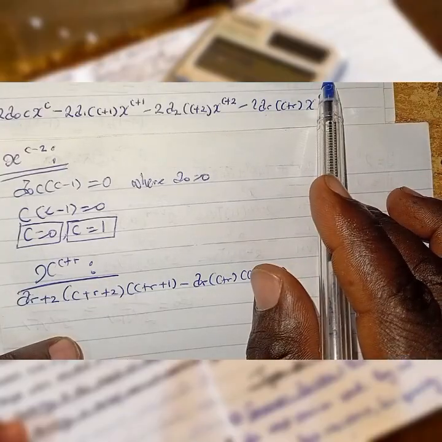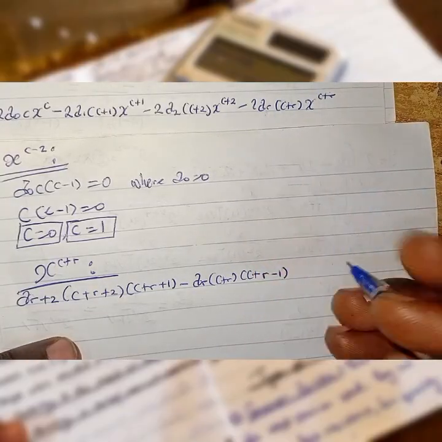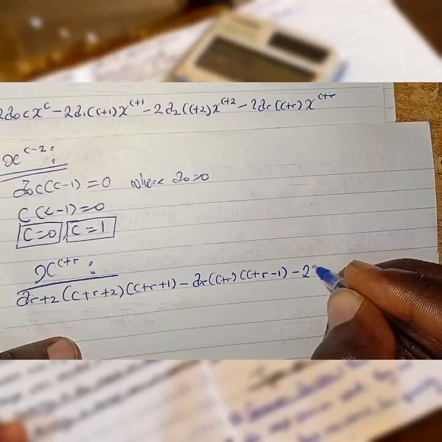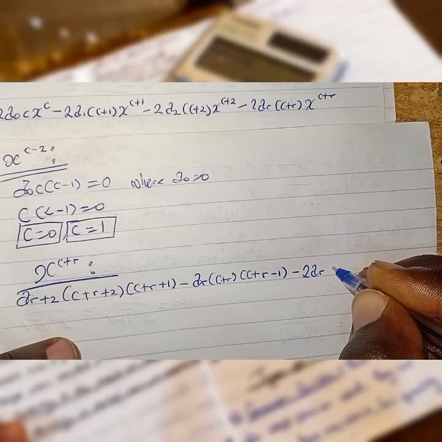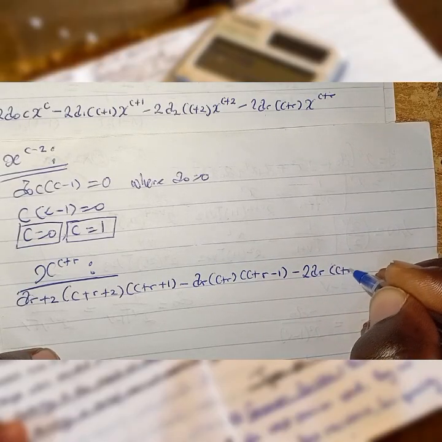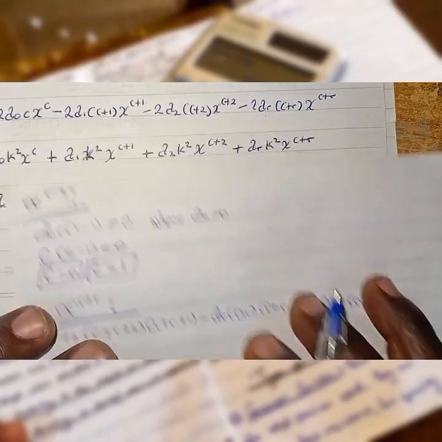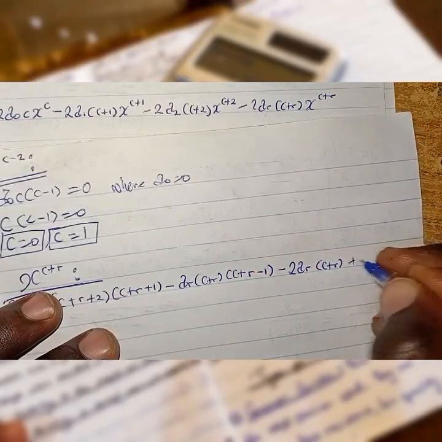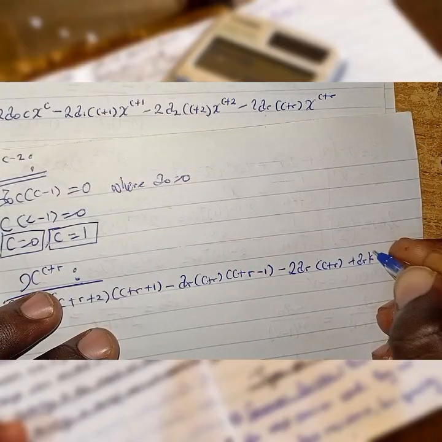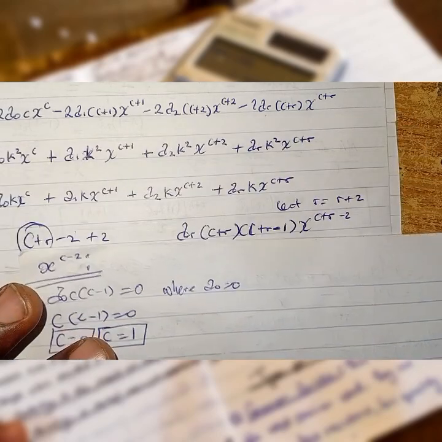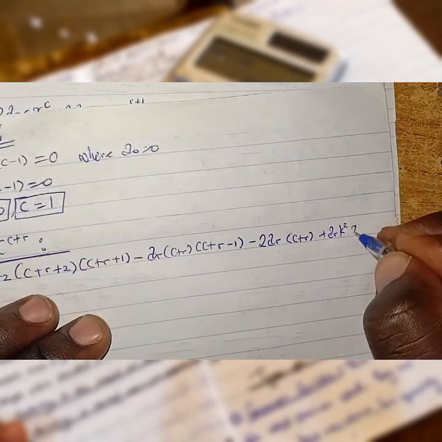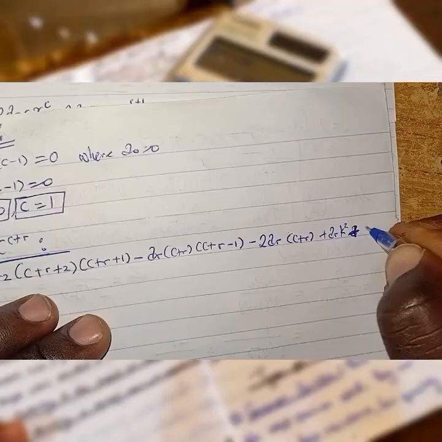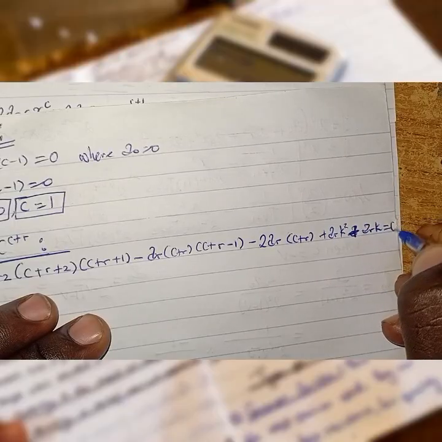That's what we have for the second one. And for the third one, we have minus 2 a sub r, c plus r. For the third one, plus a sub r k square. And for the fourth one, we have plus a sub r k, all equals 0.